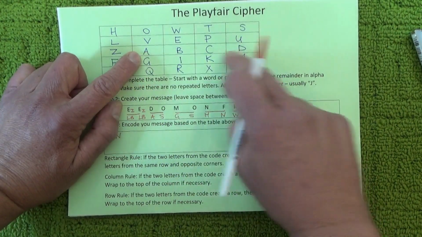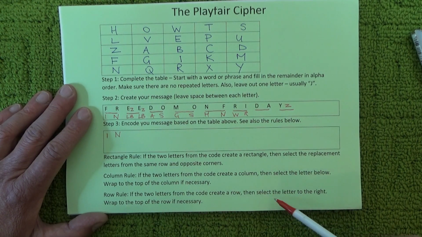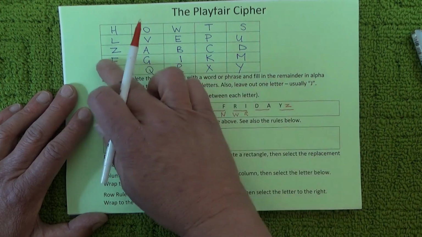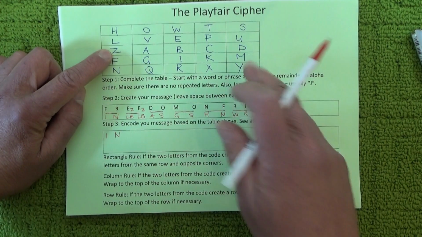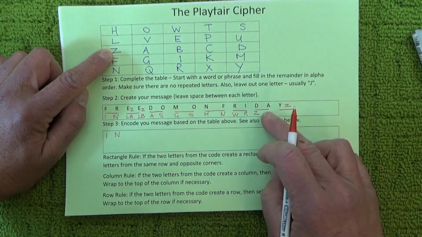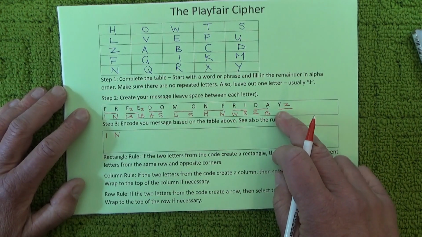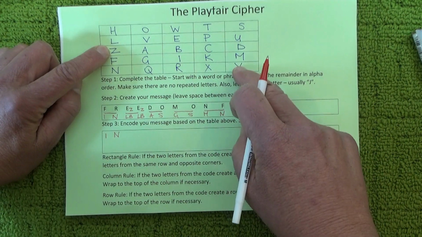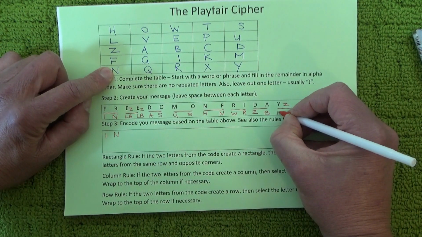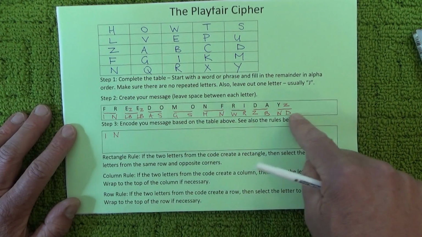D-A, oh there's a row. So with the row rule, that's your last rule. If two letters from the code create a row, then select the letter to the right and wrap to the top of the row if necessary, or the beginning of the row. So D becomes Z, and A becomes B. ZB, and the last one, YZ. YZ comes back to creating a rectangle again, so Y becomes N, and Z becomes D. Okay, so there we go, that's our coded message.